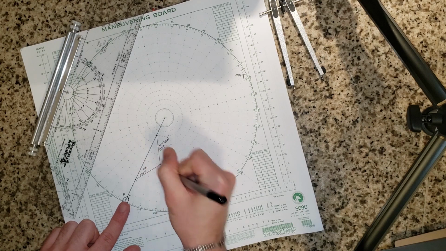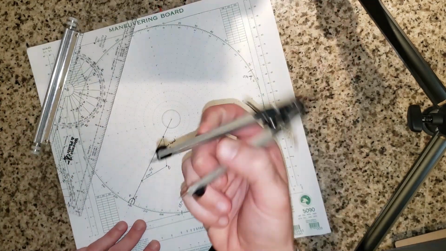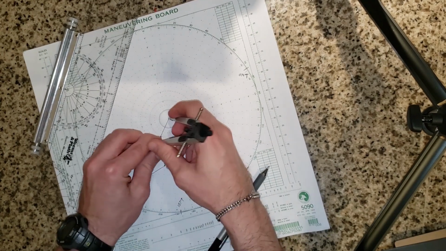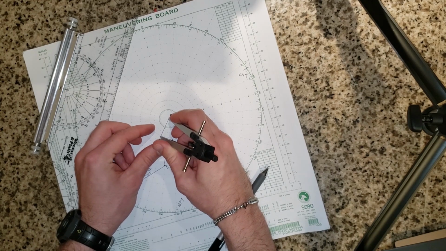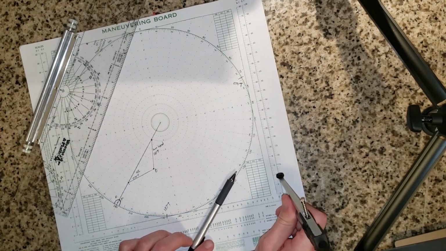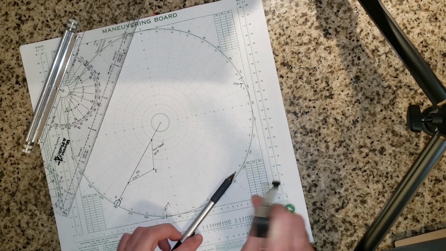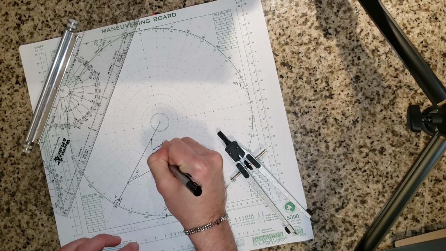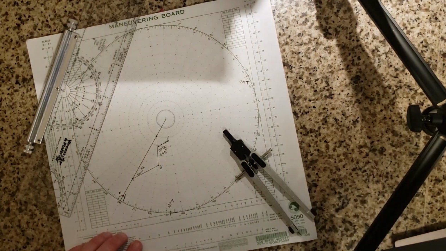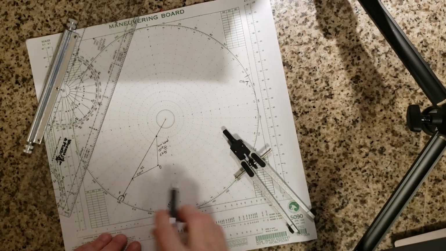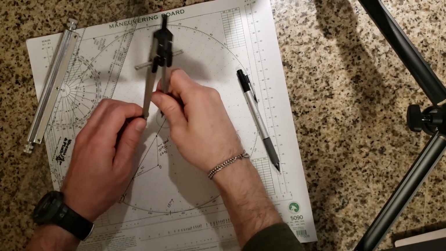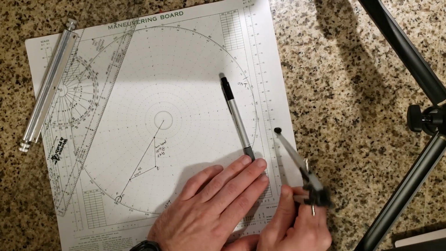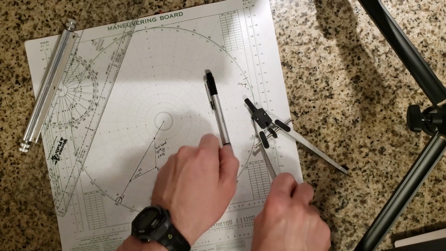In order to find the speed, we take our compass and we get the distance between the center and the point. And for a low speed, we get 11 knots. And for a high speed, we get 36 knots.